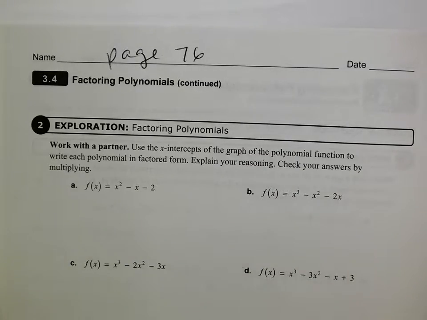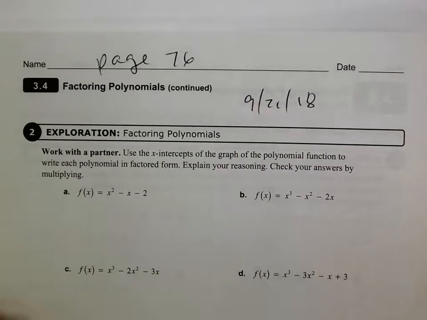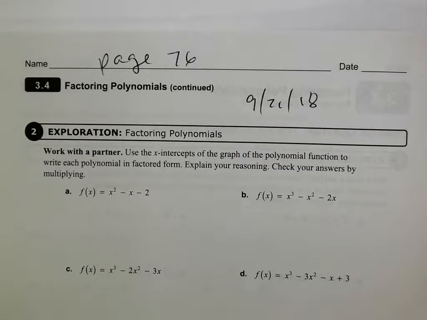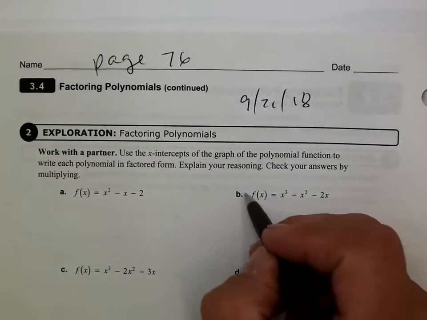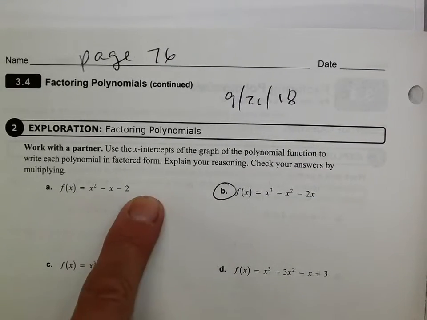So today is the 21st, 9/21/18. So we're going to do a couple of the different level of factoring. So first of all, let's do B on this because I think 1's pretty easy. We know how to do A, but let's look at B.